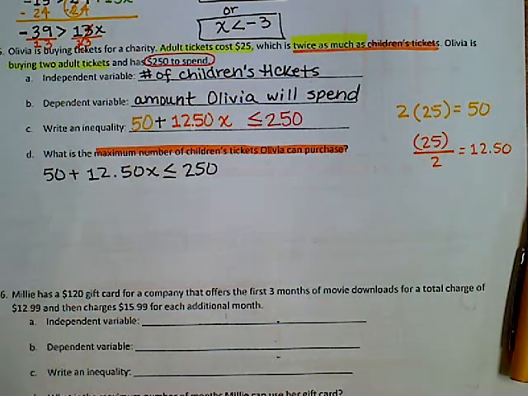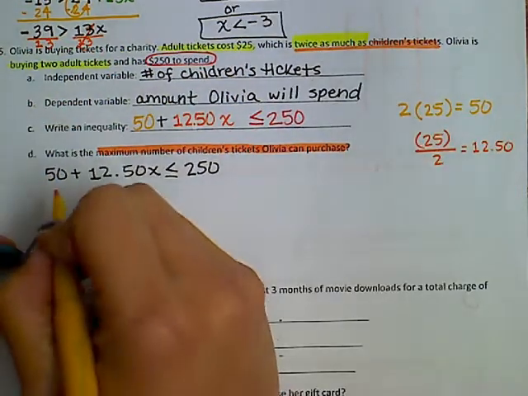Now, just like before, we'd follow the same 4 steps. I don't need to distribute. I don't need to combine like terms. I don't have variables on both sides, so that means I just need to remove my constant.